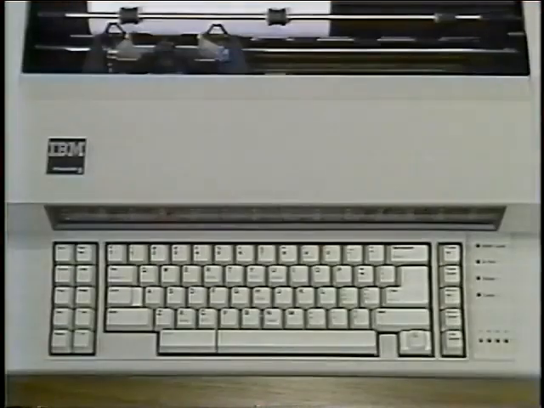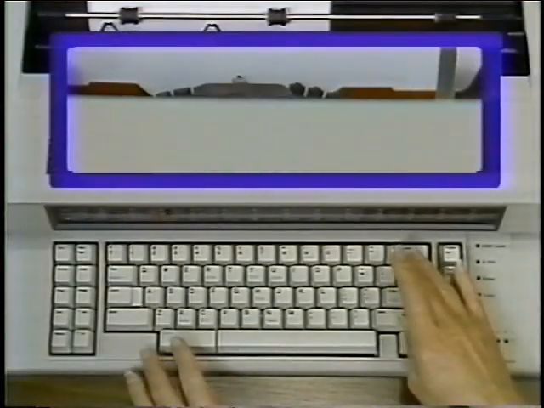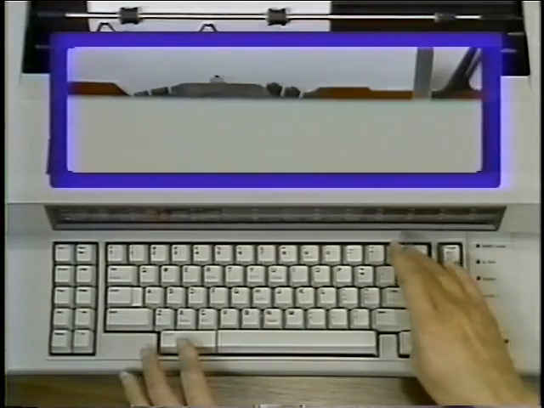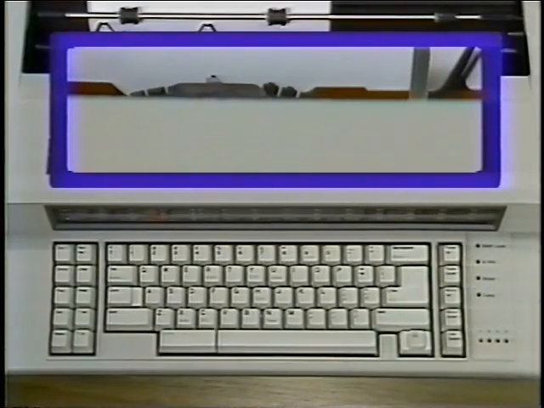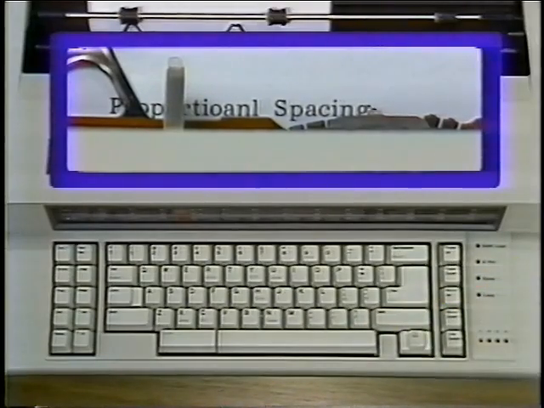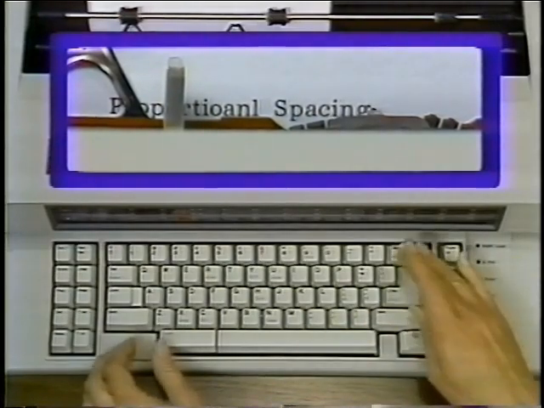The backspace 1 is used to position the carrier for manual correction when typing with a proportional spacing print wheel. A backspace 1 operation is performed by holding down the code key button, then pressing the backspace key button.